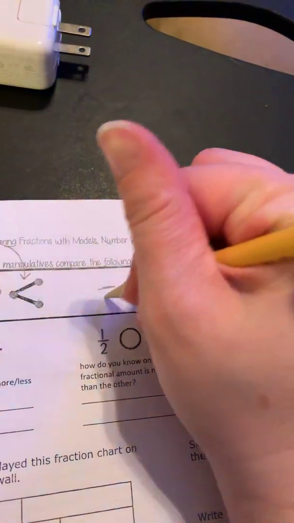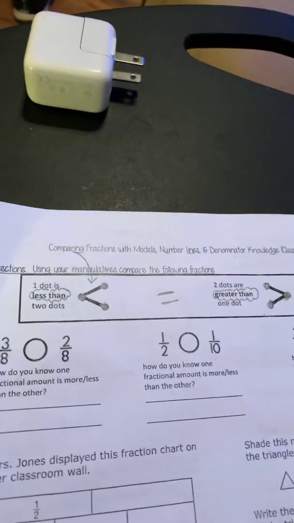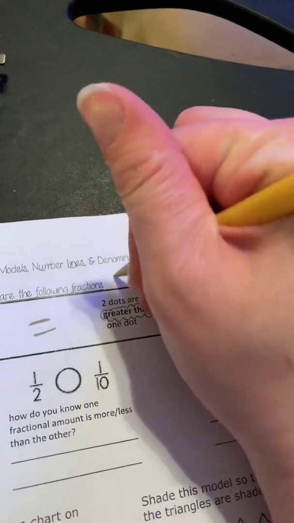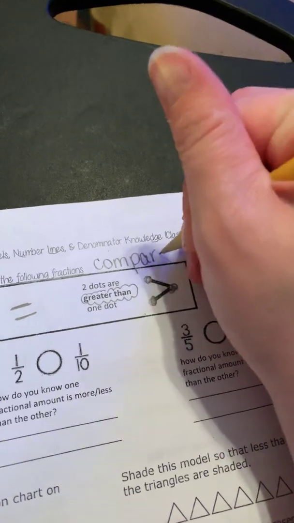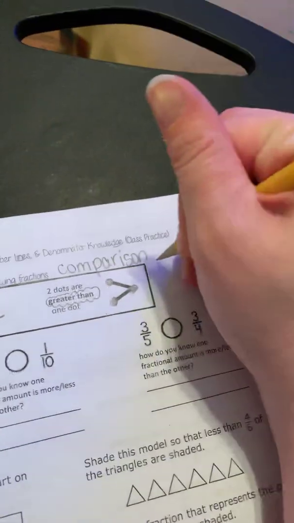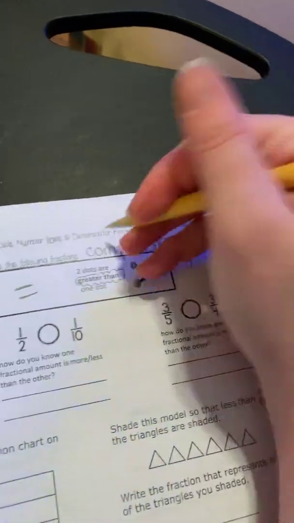And equal is also a great comparison symbol to use. So, comparison symbols. It wouldn't even hurt them to write comparison symbols. What are symbols? I might ask. Pictures, that's right.